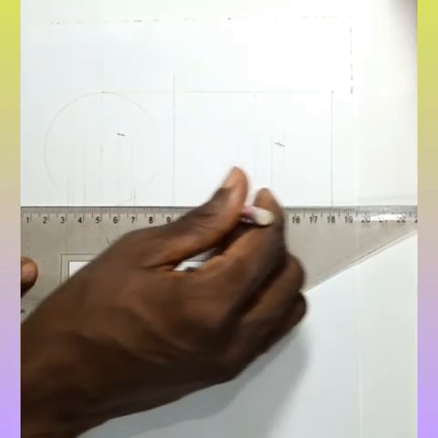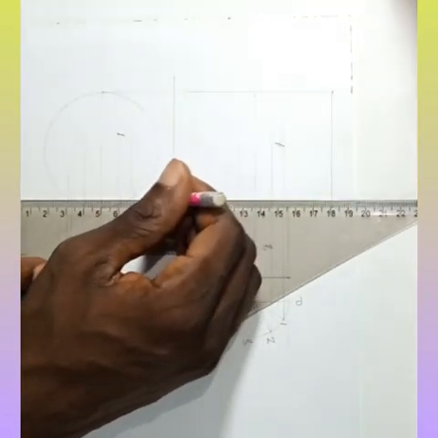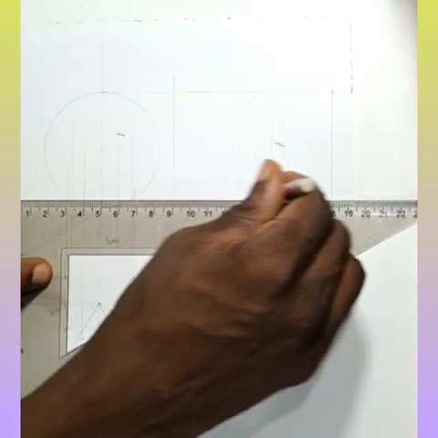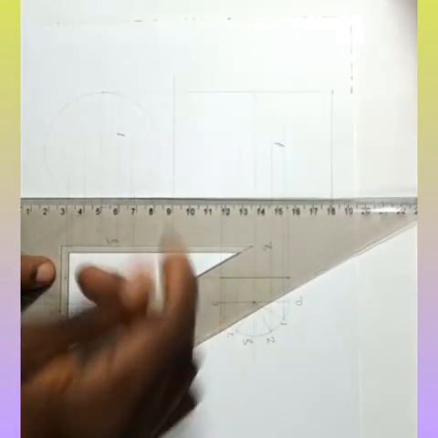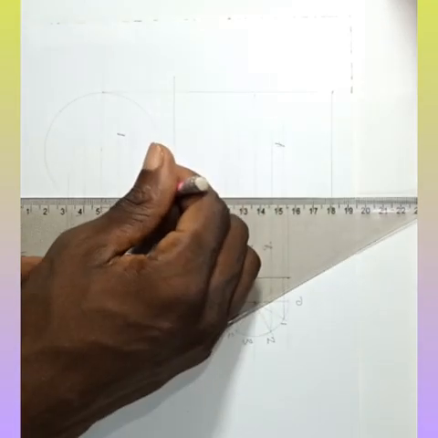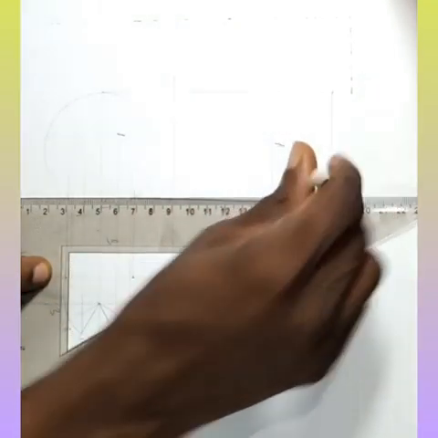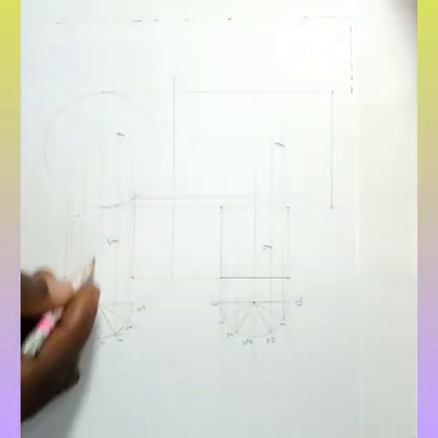This very point, you project it up. Move to this, you also project this one up. And then you move to the last one, then you project it up as well. And that is it.